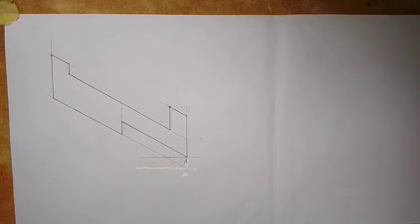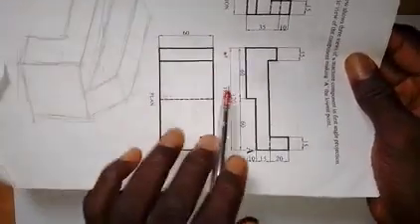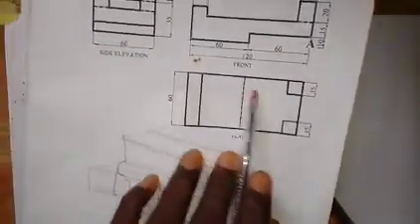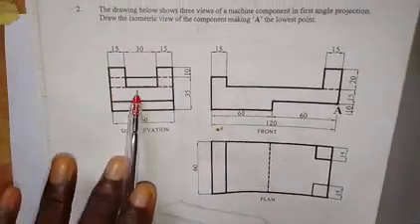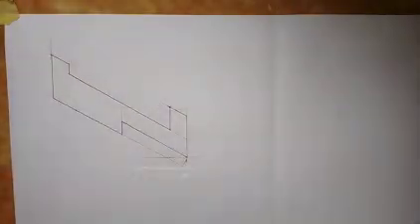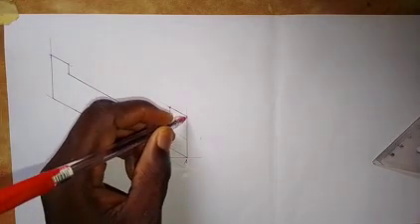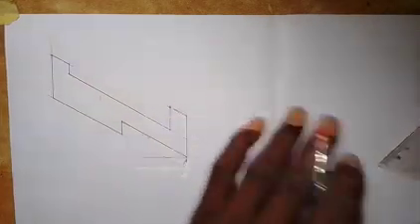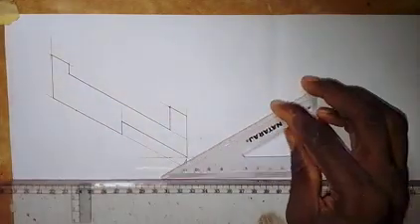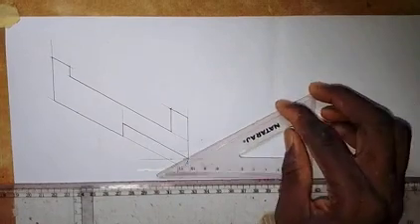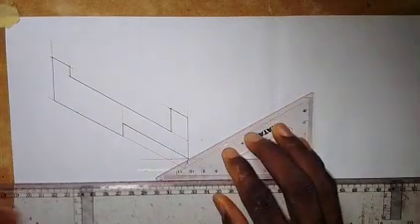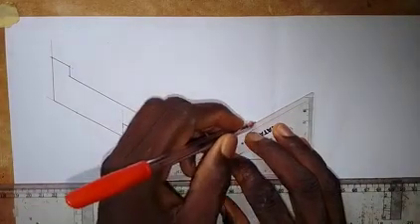Now the next thing that we are going to do is produce the plan. So the plan, as we see here, let's produce it. So we're able to get this plan. The end elevation will surely come out. So what do we have to do for that? For every point that we have here, we are going to draw a line to this side. So what I mean is this. Starting from this point, we are going to draw a line in this direction. So it goes like this.